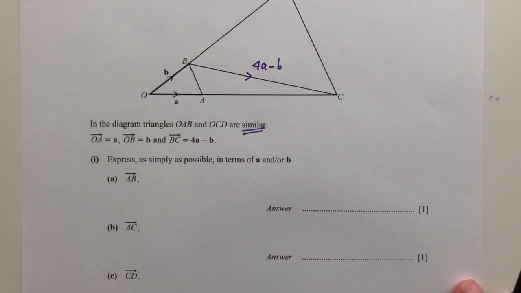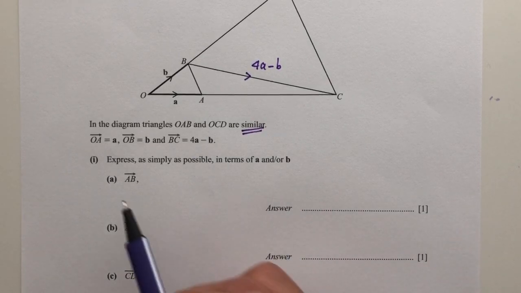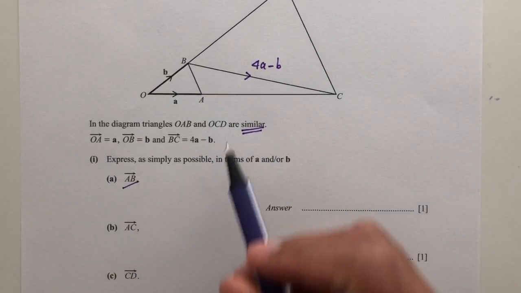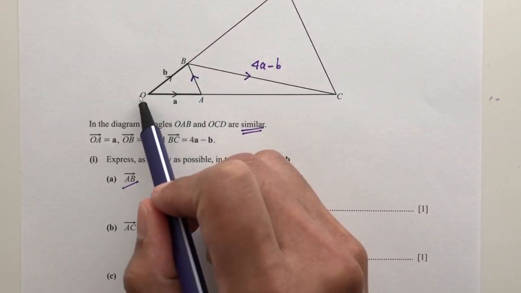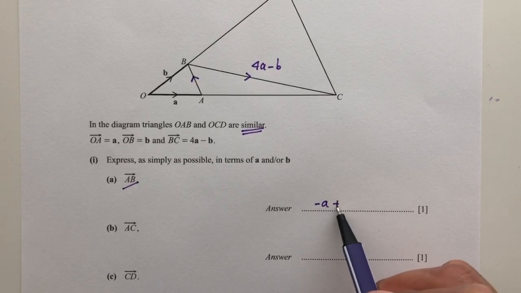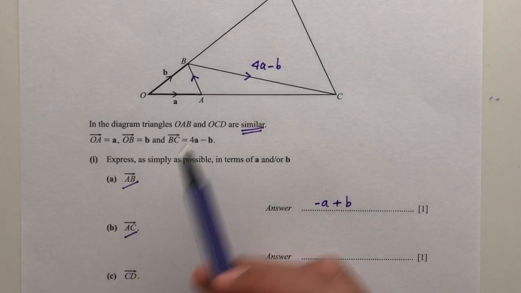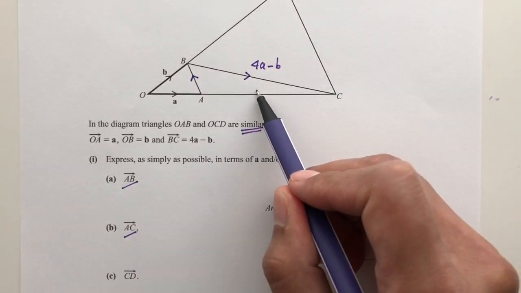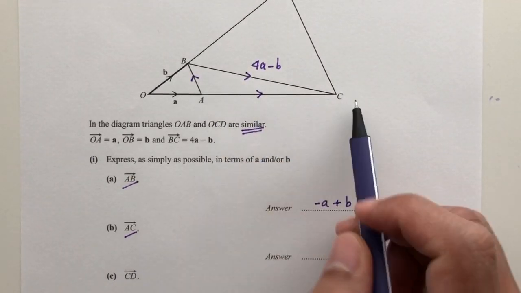Now let's see the question. First, express as simply as possible in terms of A and B the length of AB. AB will be in this direction, that will be minus A plus B. And find AC. How would you find AC? You will do AB and then BC.